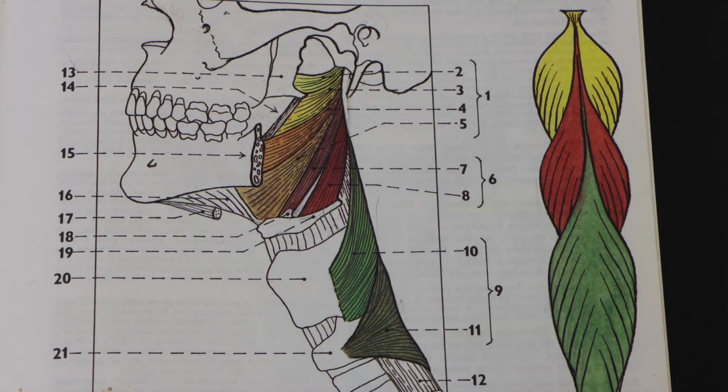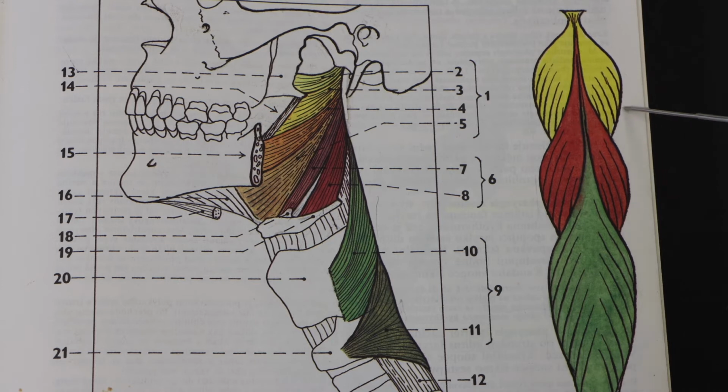So, in this picture, I'm going to discuss the constrictor muscles of the pharynx. As you see, we have three colors: the upper, middle, and lower constrictor. So it means the superior, middle, and inferior constrictor muscles of the pharynx are overlapping each other. It's not that they finish edge to edge and the other muscle starts, but they are overlapping each other.